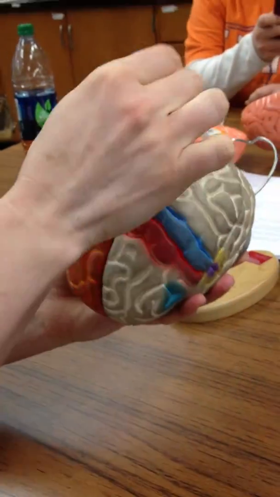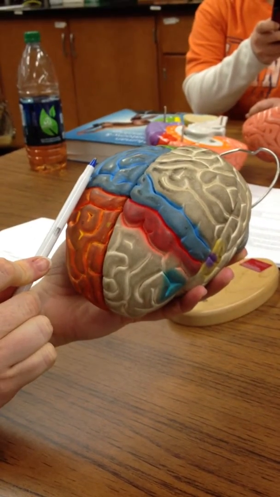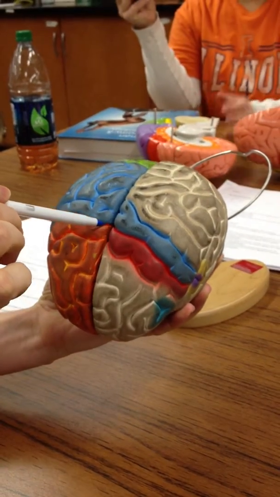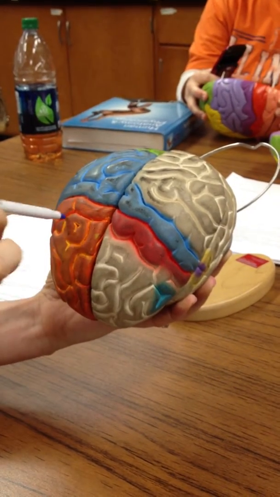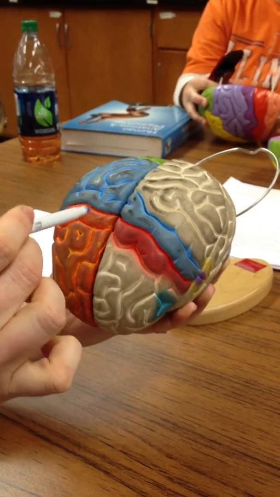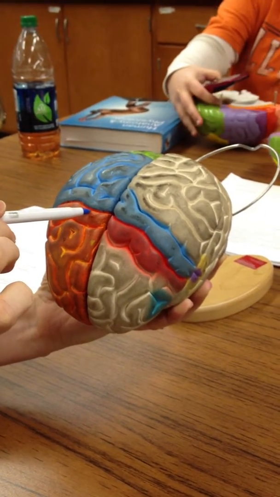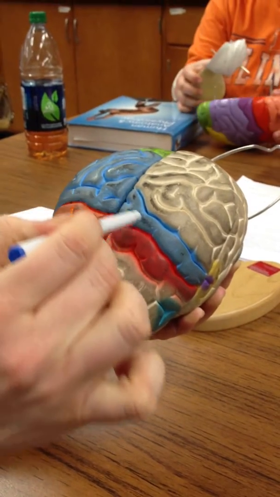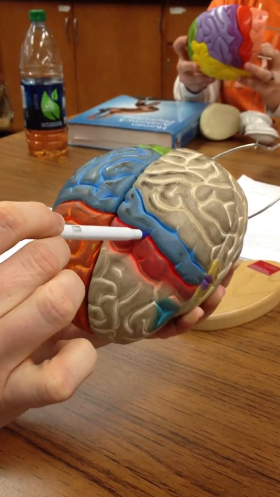Those are the three: the cerebrum, which is divided by the longitudinal fissure into cerebral hemispheres. In the front there are gyri, which are the raised surfaces, and sulci are the depressed areas. The front here would be the precentral gyrus, which is the primary motor cortex. And then there's the postcentral gyrus, which is the primary sensory cortex.